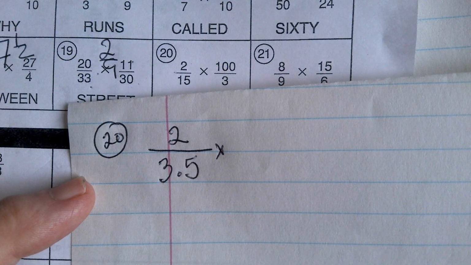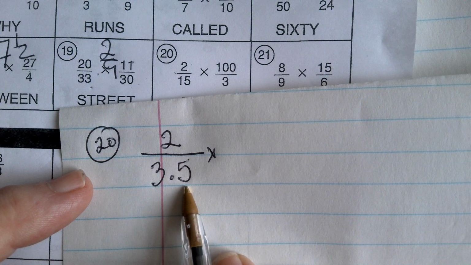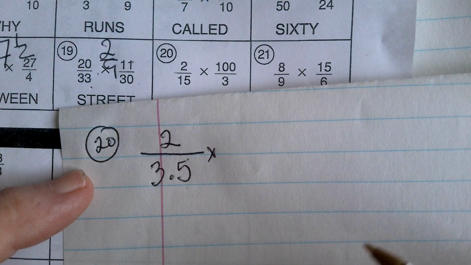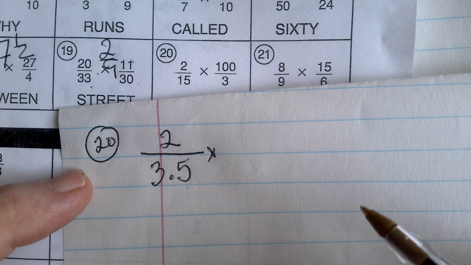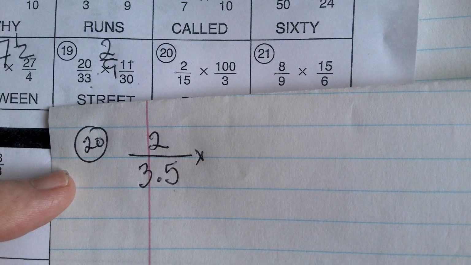Okay. Then, since I used a 5, how do you want to break up the 100? 5 times 20. Okay. I'm going to tell you the other class had 10 times 10.